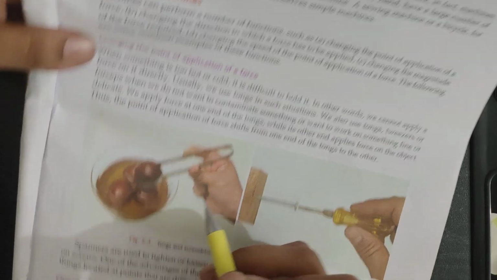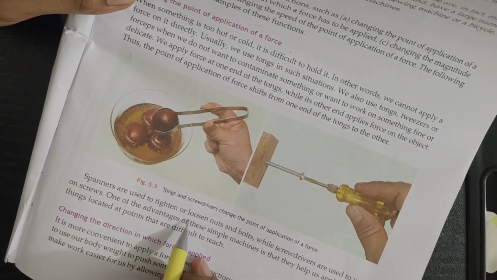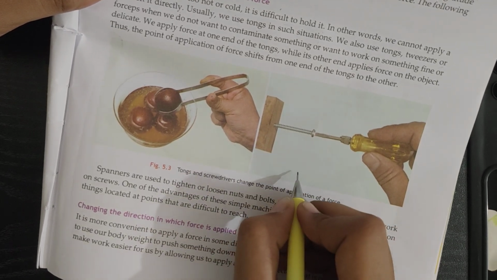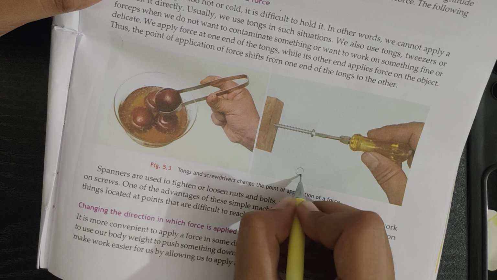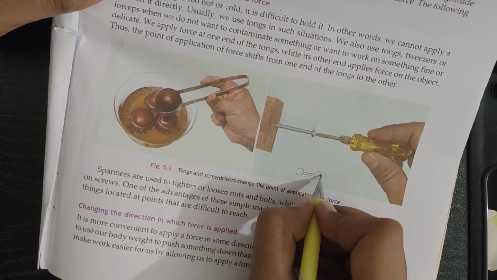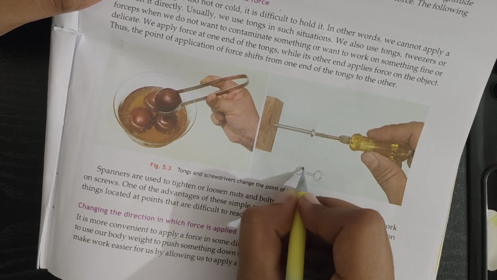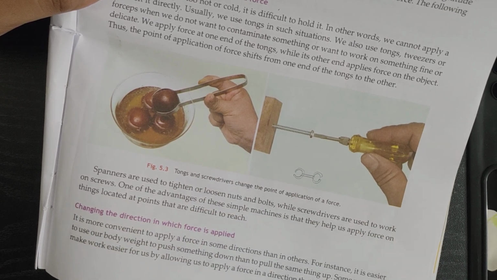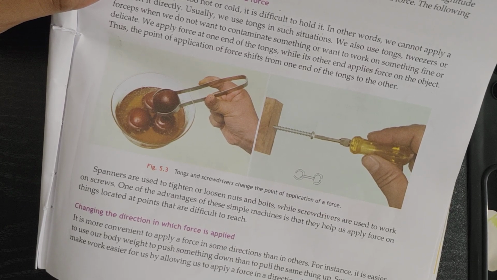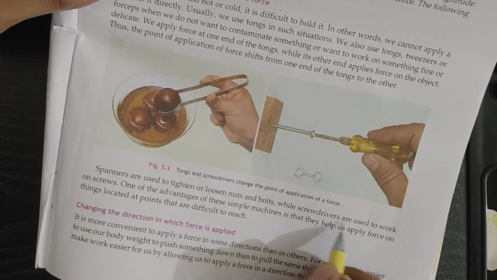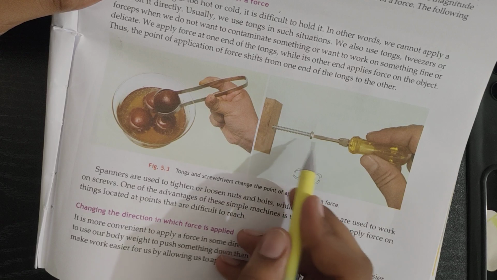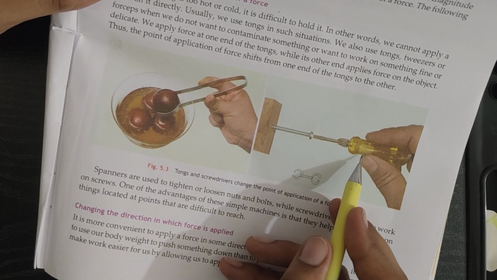Now spanners are used to tighten or loosen nuts. What are spanners? Spanners have this kind of shape and are used to open or close nuts and bolts, to loosen them or tighten them. And we can use a screwdriver to work on screws, which makes our work easier. So these are simple machines which make our work easier.